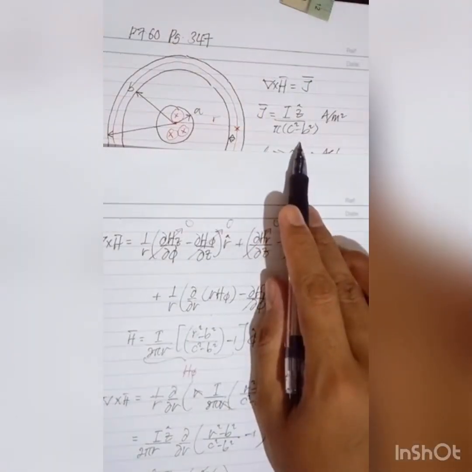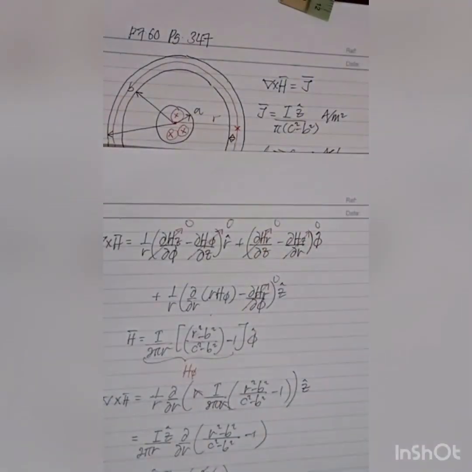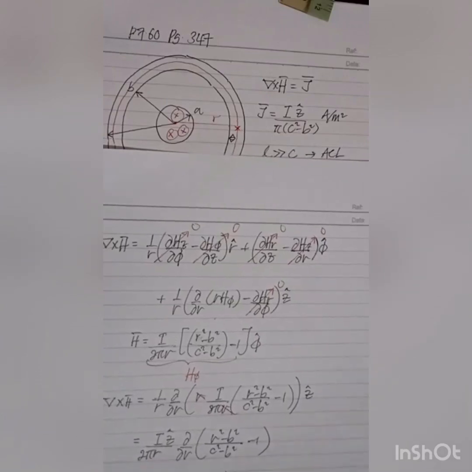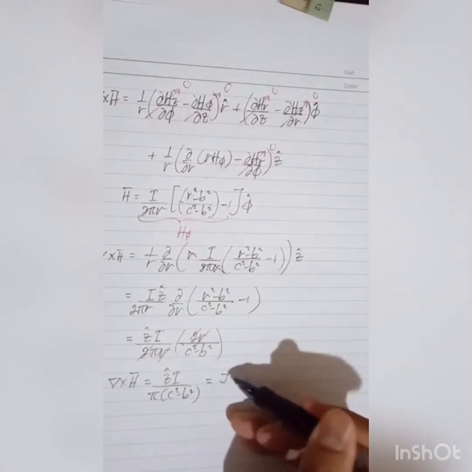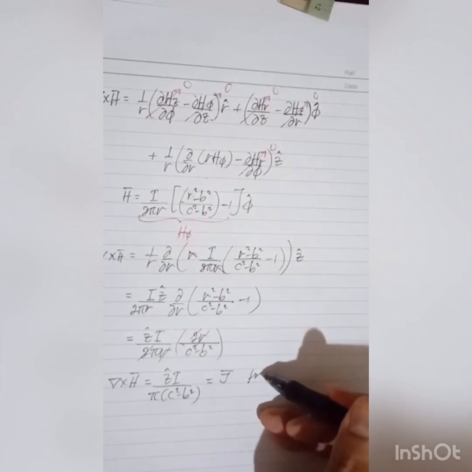Can you see? So now we have proved that the H in the third region, or the outer region, actually obeys the Ampere's law of the Maxwell equation. Right? So it's a proof already.